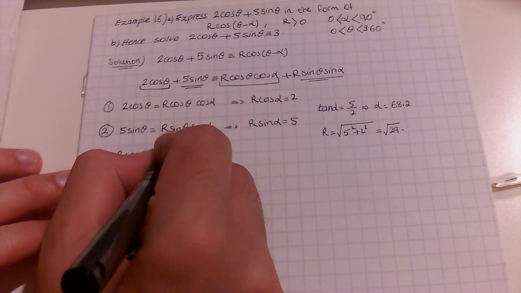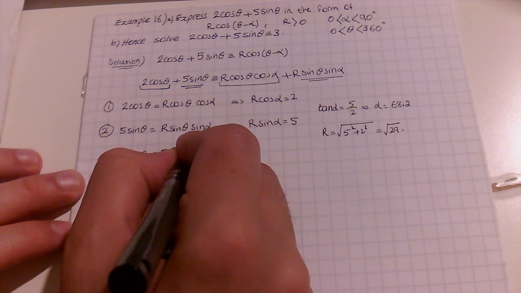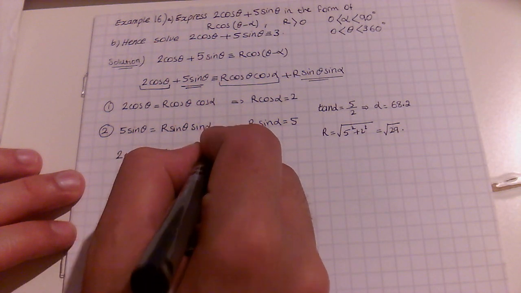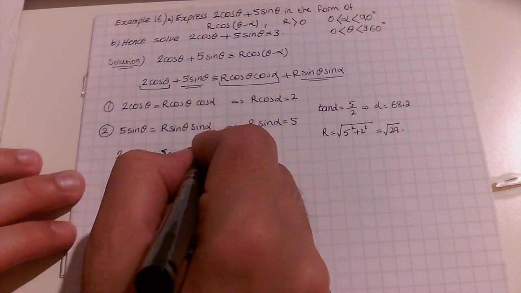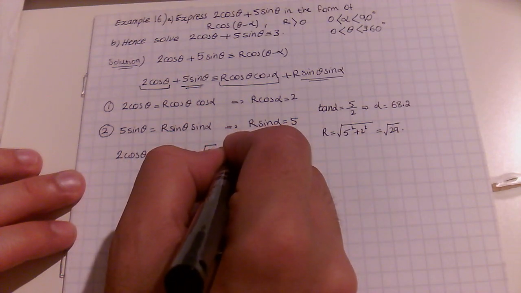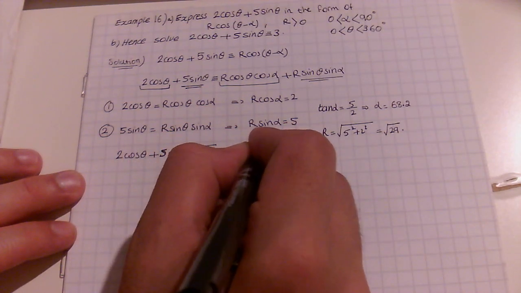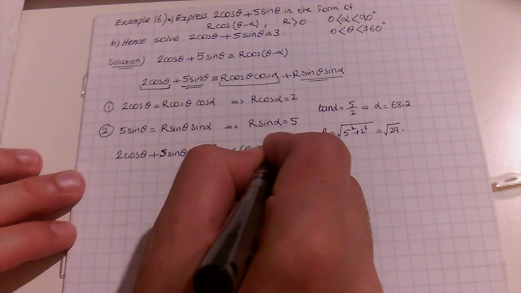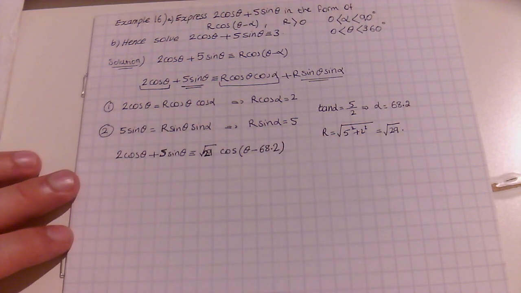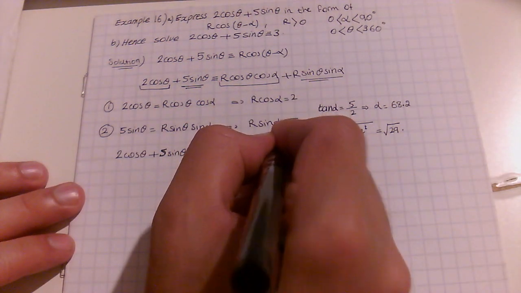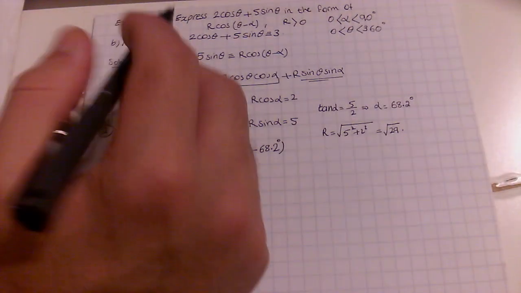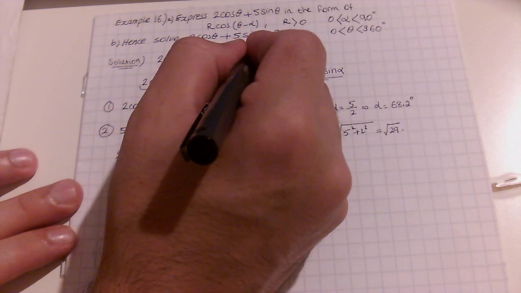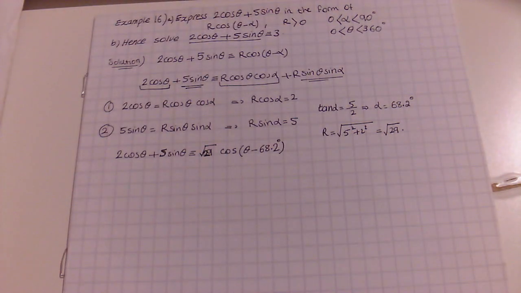Therefore, alpha is equal to 68.2. Squaring both and adding, we get r equals the square root of 5 squared plus 2 squared, which is 25 plus 4, which is the square root of 29. So we don't really have to go through the long method. We've got the values for r and for alpha.